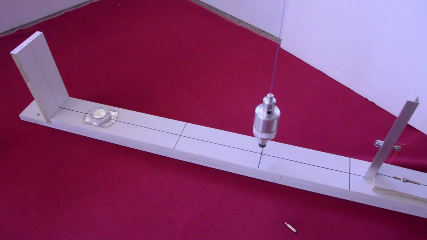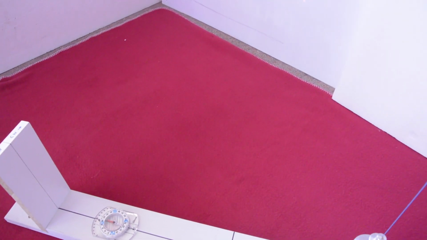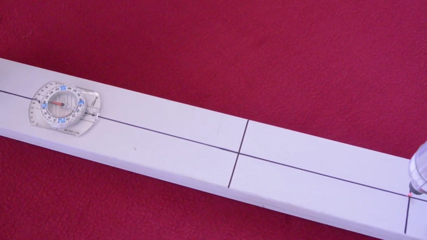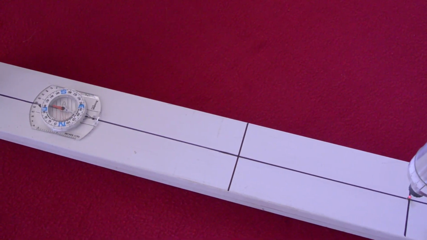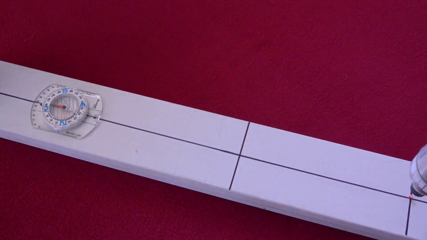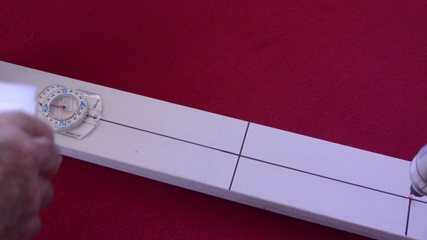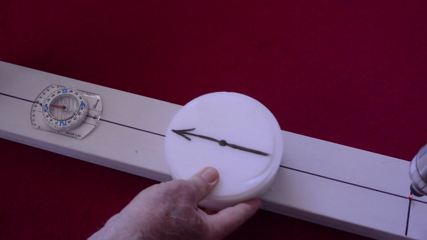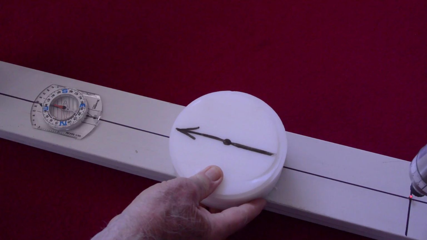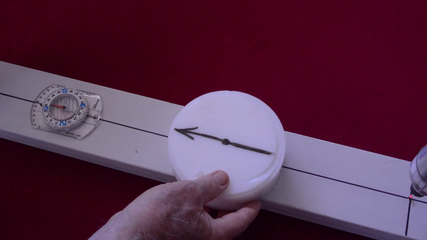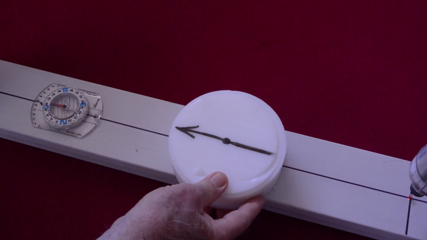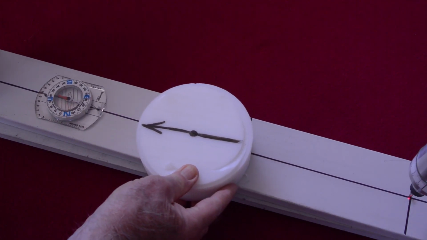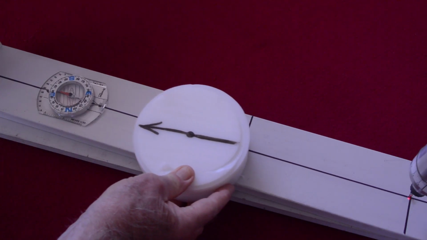So basically the concept is this: we have our bob, a large bob swinging on a pendulum, and what we've noticed in previous experiments was that the bob appeared, when it was launched, to be tracking its initial trajectory.